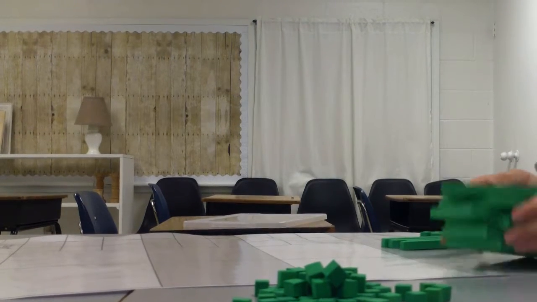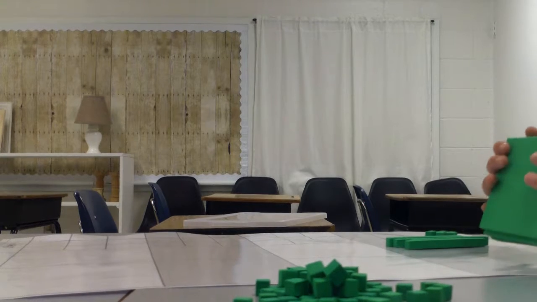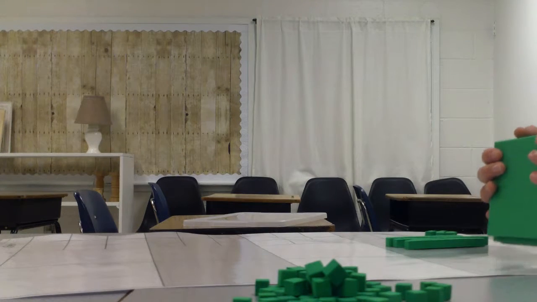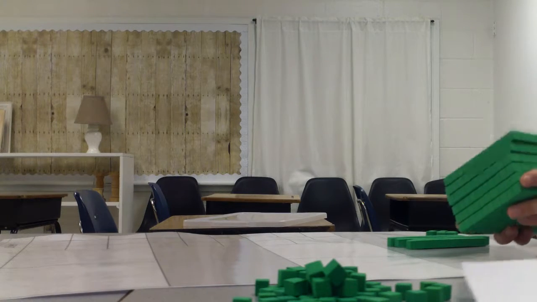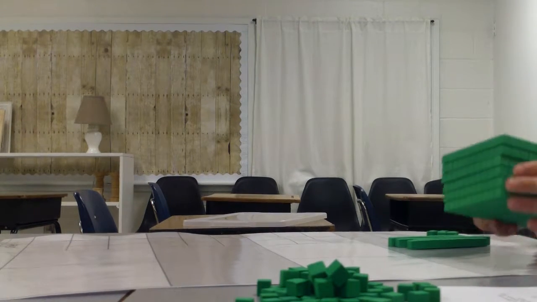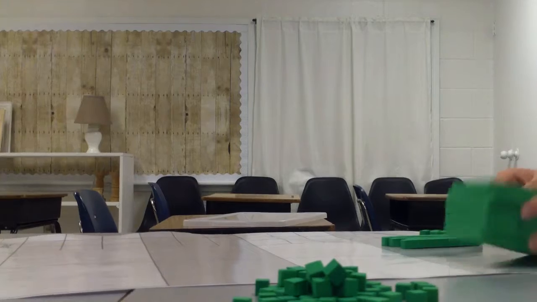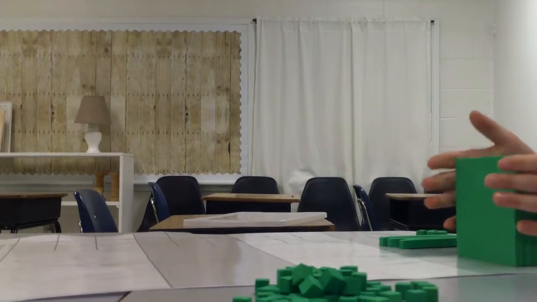Let's count how many total we have in the hundreds place now that we added some. 1, 2, 3, 4, 5, 6. Good. Okay. So our final answer is 648. Oh, not as big as the first one, but it's still pretty big.